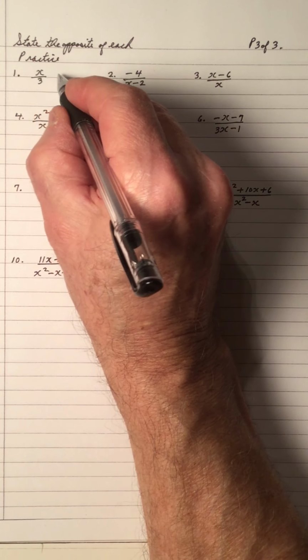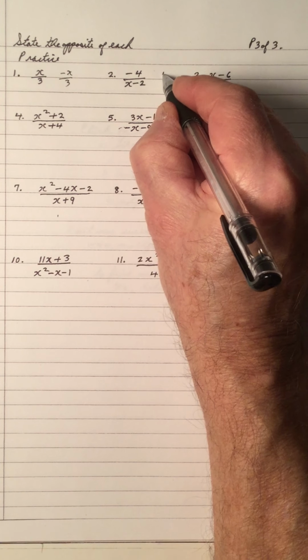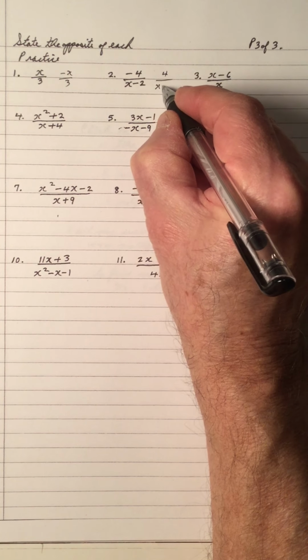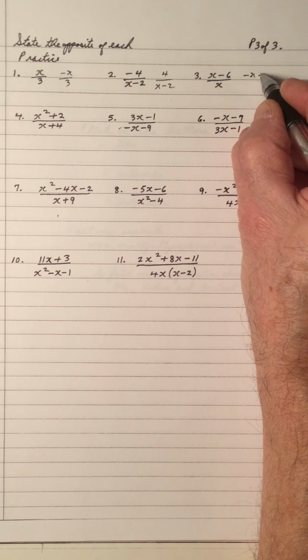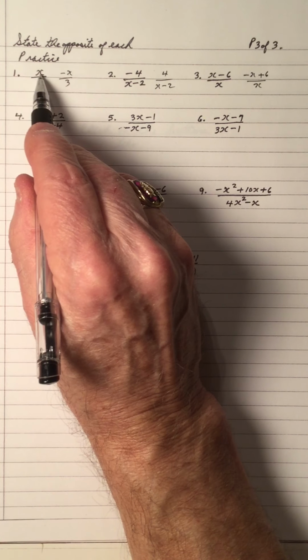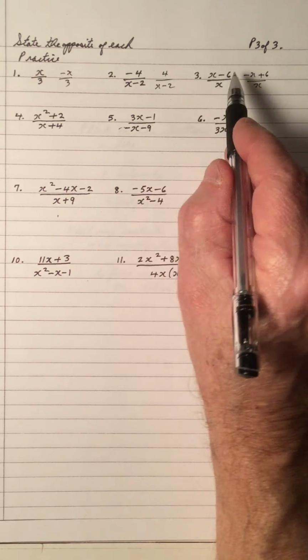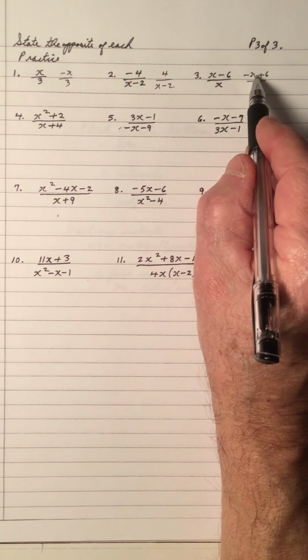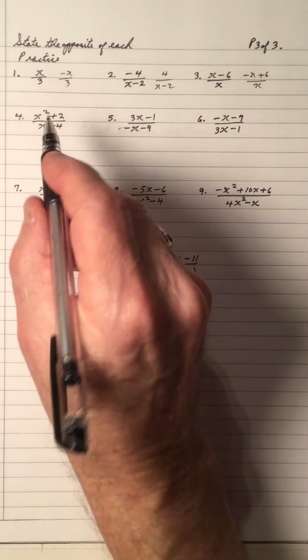The opposite is negative x over 3. The opposite is positive 4 over x minus 2. The opposite is negative x plus 6 over x. Notice you change the numerator. Opposite, change the numerator. Opposite, change the numerator. Opposite, but notice the denominator didn't change the signs.